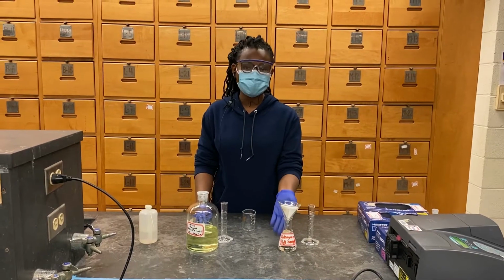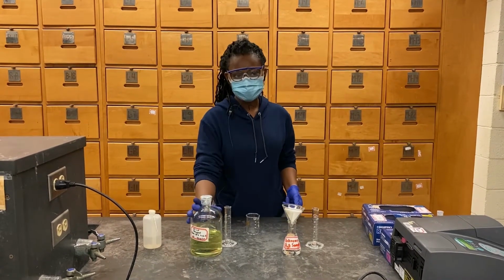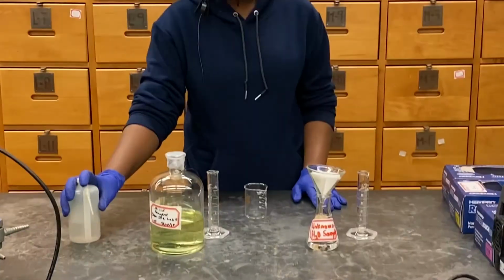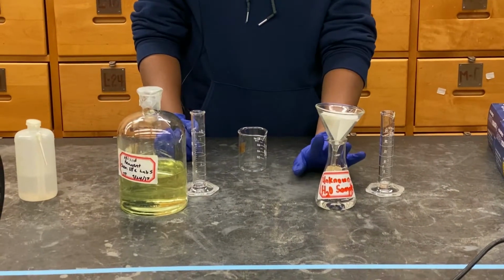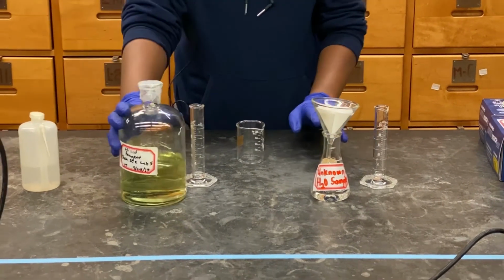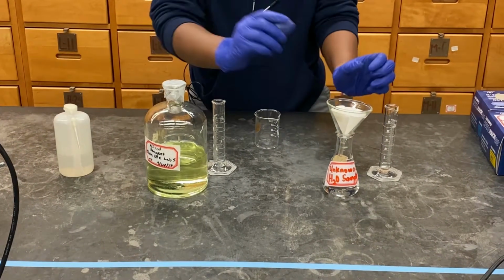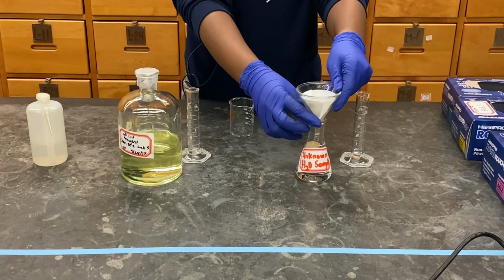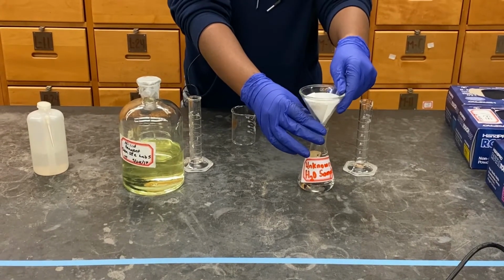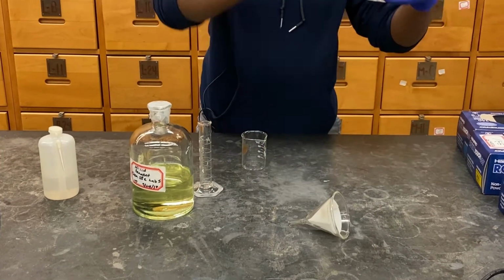Unknown water sample here. I have my mixed reagents and I have my DI water here. So I'm going to be using 5 mL of the unknown, 5 mL of the mixed reagents, and 15 mL of the DI water. This unknown water sample has been filtered already. 5 mL.